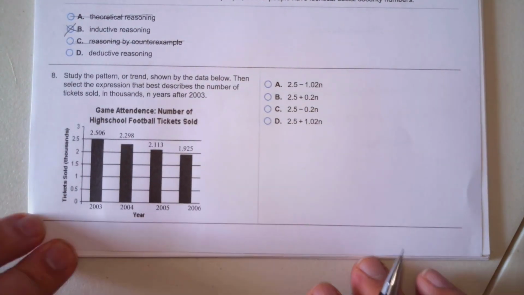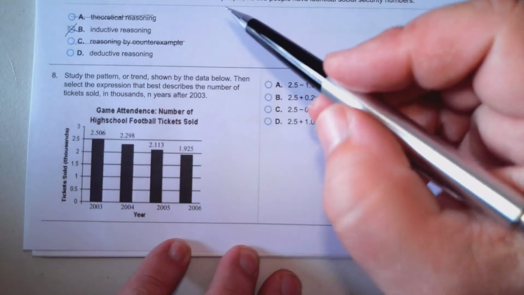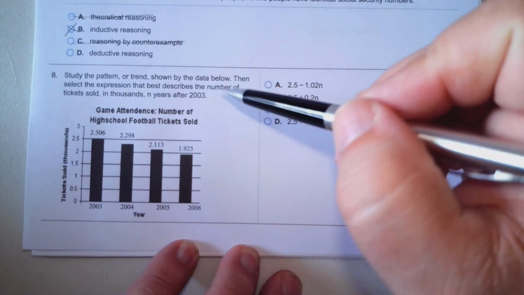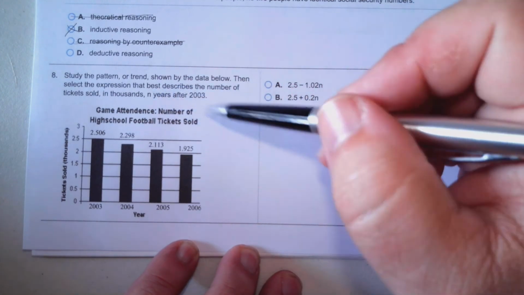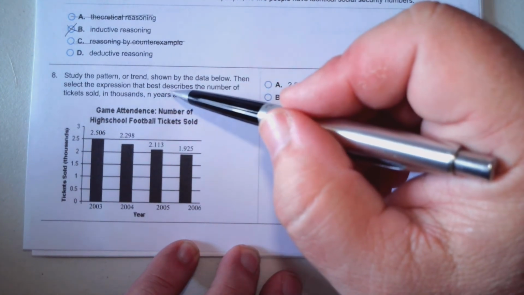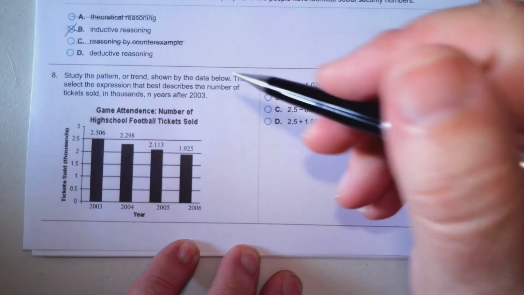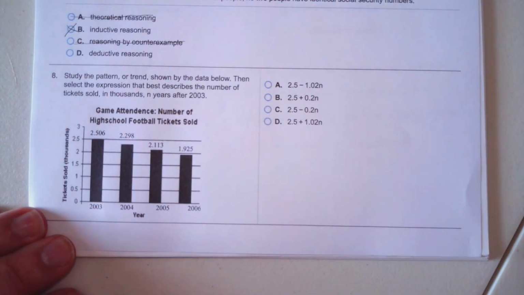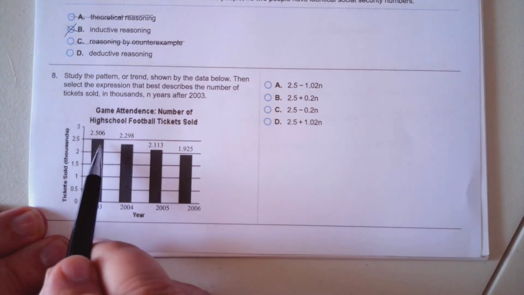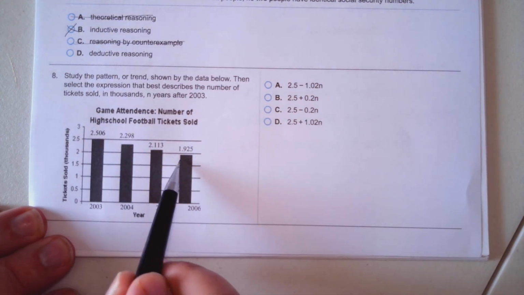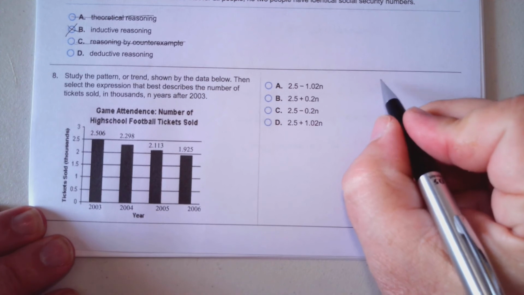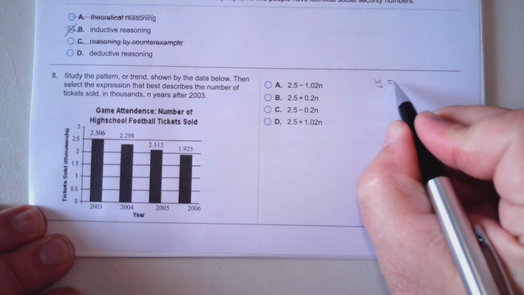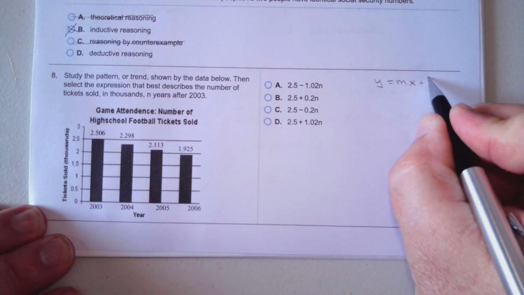Now an algebra question. Study the pattern of the trend. Then select the expression that best describes the amount of tickets sold in thousands n years after 2003. So we notice all these answers. First off, we notice it's going down. So from algebra, remember, if we drew a line here, it's going down. So think of y equals mx plus b.